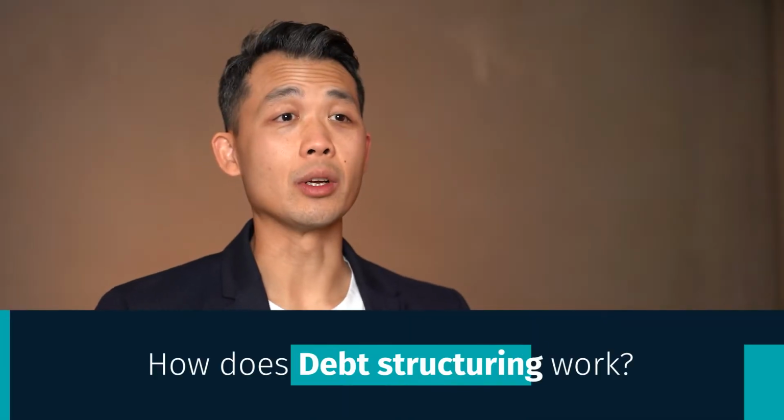The goal for all investors, unless you're moving into retirement phase, is to maintain the maximum level of tax deductible debt and lowering your non-tax deductible debt. And the only way to do this is to ensure your loans and investments are structured correctly from the start. So how does it work?